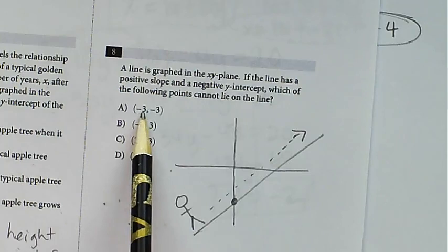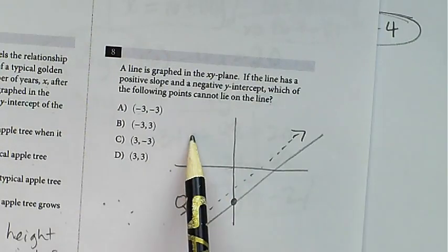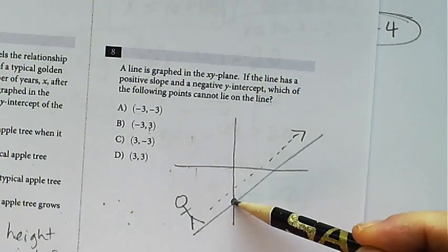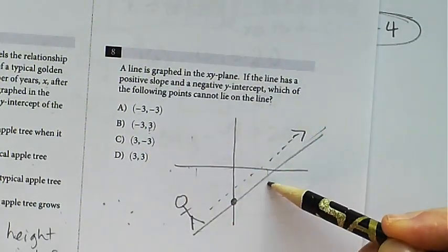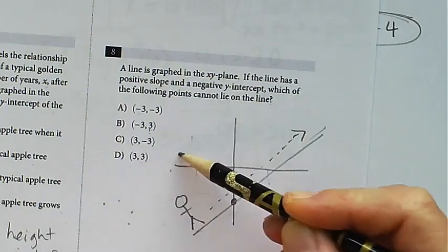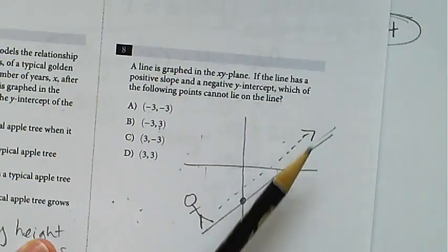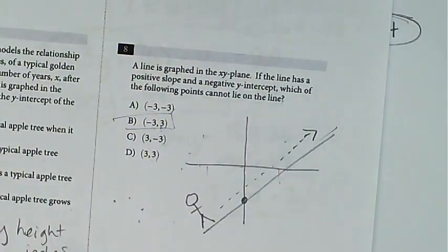Well, if you look at this, -3, -3, that could be on the line. -3, +3, there's no way this point could be on this line if it's got a negative y-intercept and it's going uphill. 3, -3, that could be on the line. 3, 3, that could be on the line, because we don't know how steep it is, we don't know where it started. All of these are possible. This is impossible. B.